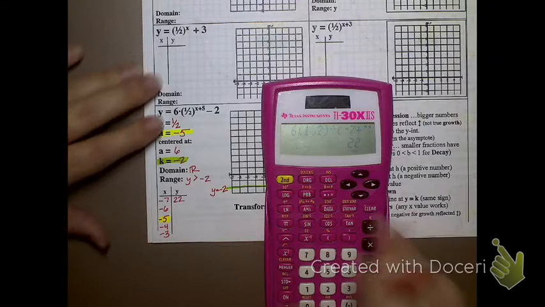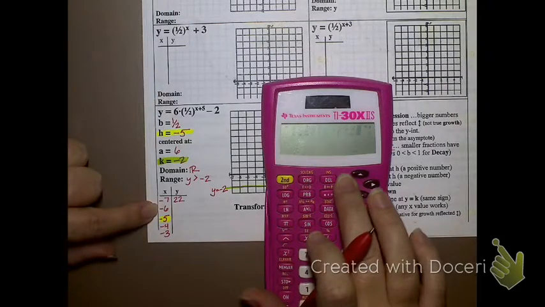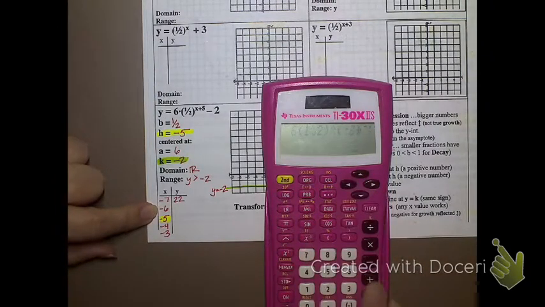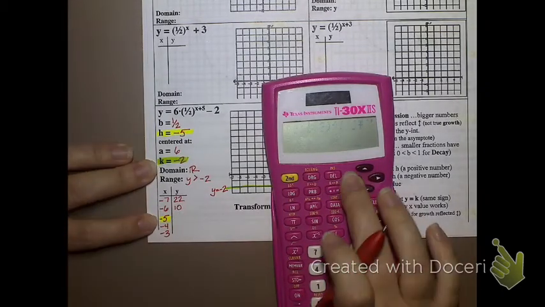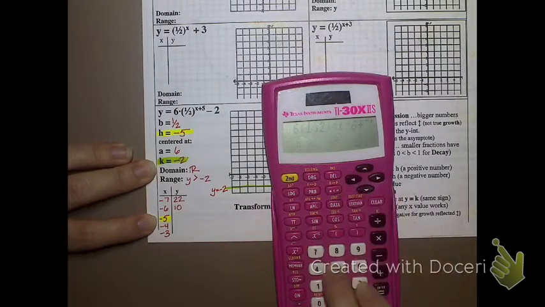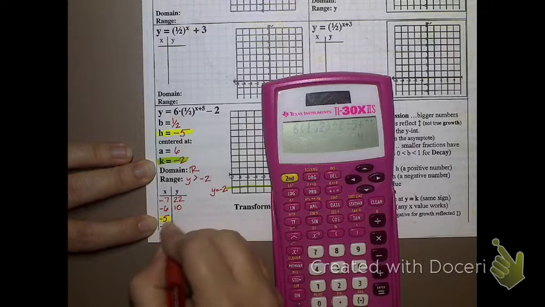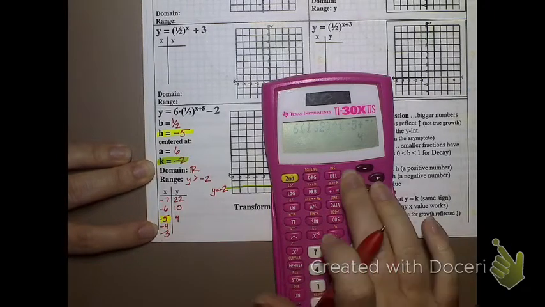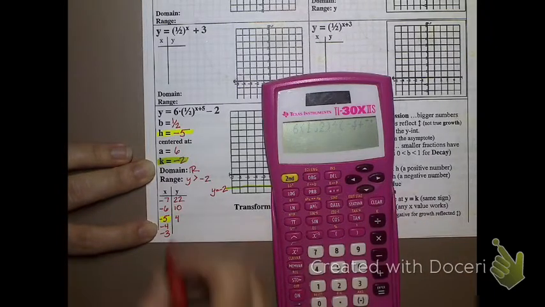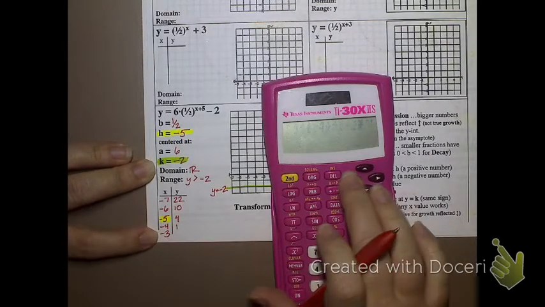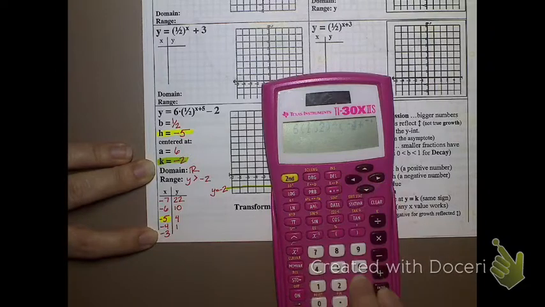Okay? Now I'm going to change that -7 to a -6. And I get 10. Now I'm going to change it to a -5. And I get 4. Now I'm going to change it to a -4. And I get 1. And now I'm going to change it to a -3.